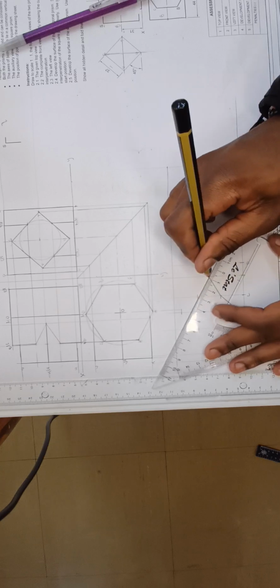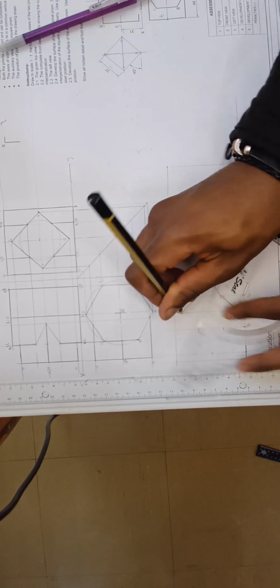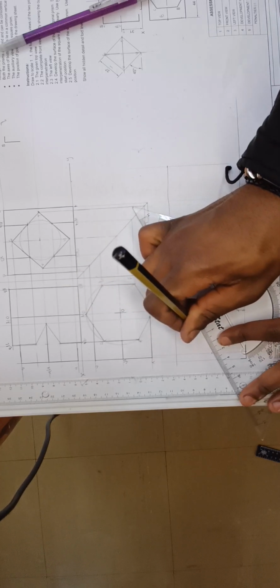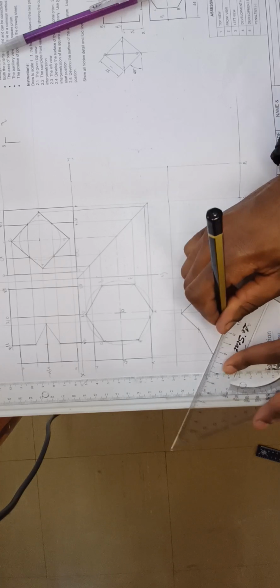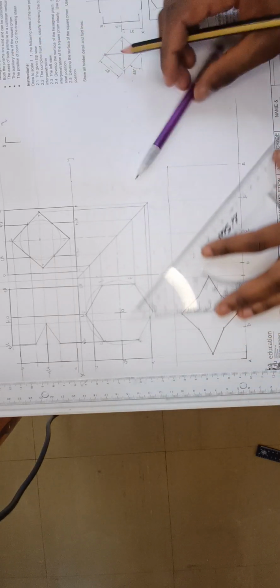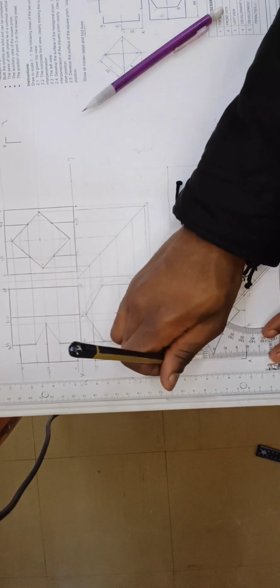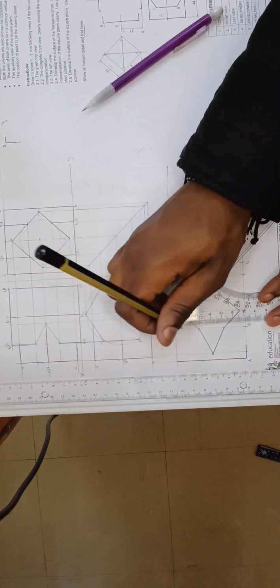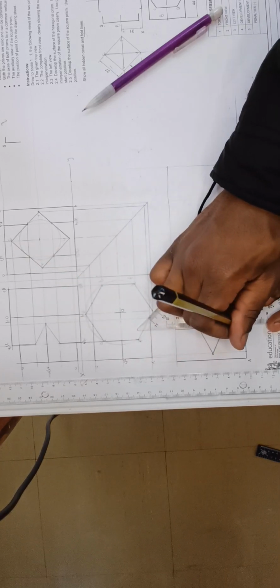Okay, now with all those points, I can now join them using my set square. Okay, this is how you join all your points. And not forgetting your fold lines. Where are your fold lines? Which is the one that we labeled A and A, B until here, and from here until here.